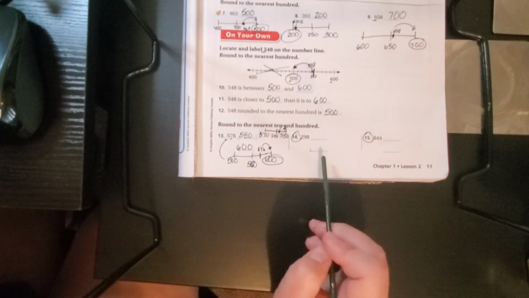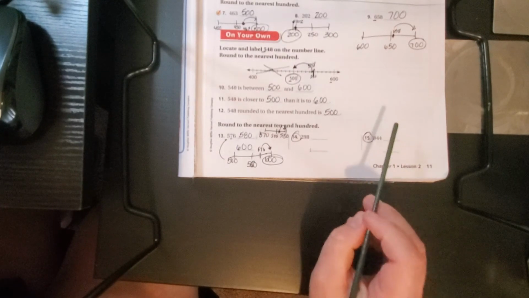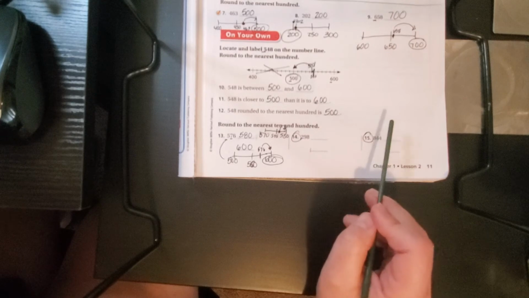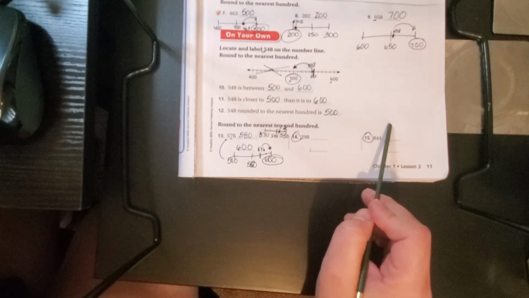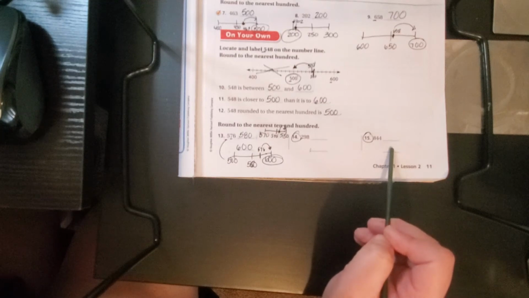So I'm going to have you today go ahead and complete number 14, number 15. Do the number line if it helps you. If it doesn't, and you know them off the bat, the top one is for your tens, the bottom one is for your hundreds rounding.